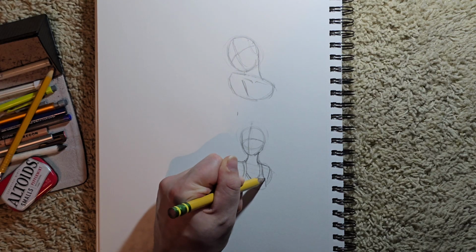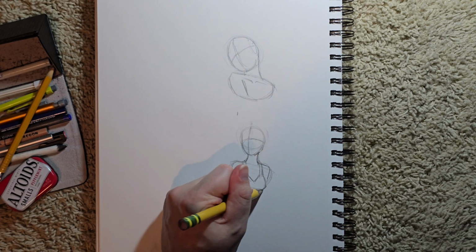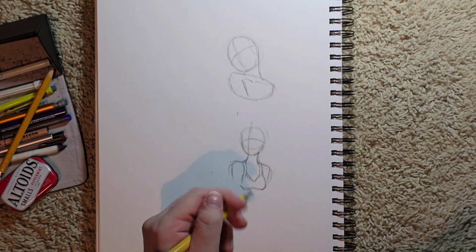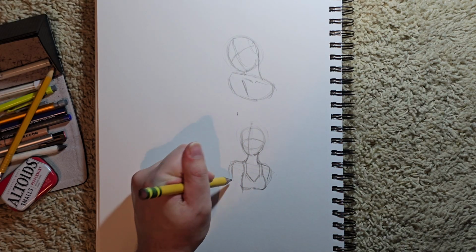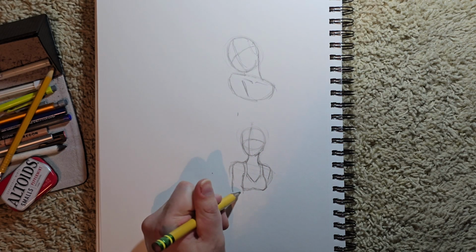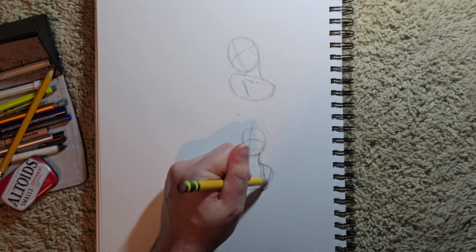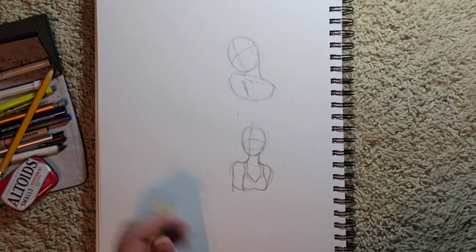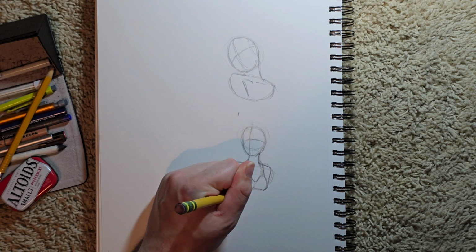Alright, this part will be covering her arm. Now this, her arm will be covering her. Alright, yeah, sure, that's fine. That's not perfect or anything. Her head's still kind of small, but that's fine. Yeah, it's not bad. We'll keep it. It's not really a huge deal.